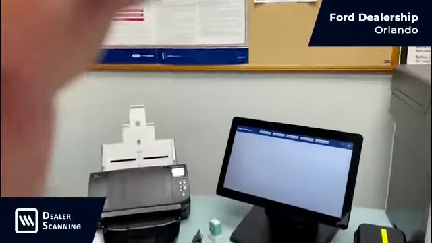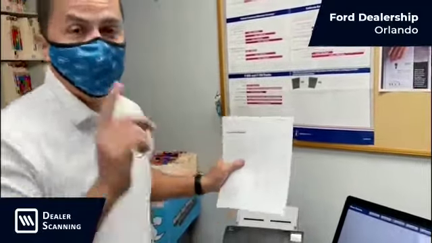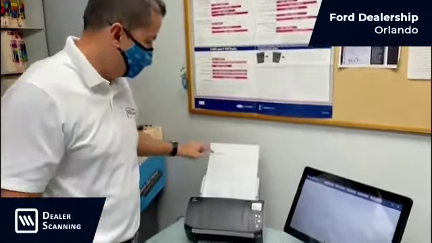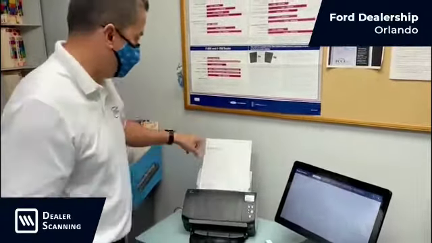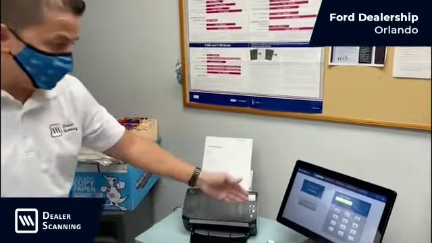My friend Carmen's going to help me here. I'm going to show you how easy it is to scan a repair order. This is a Reynolds and Reynolds implementation. You can see the barcodes on the repair order. All you have to do is pretty simple. Click on repair order. Click scan repair order.